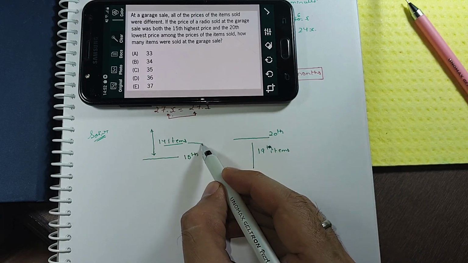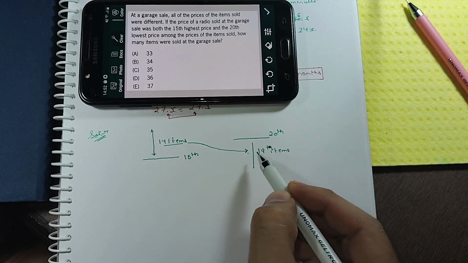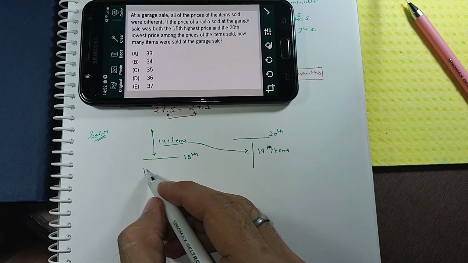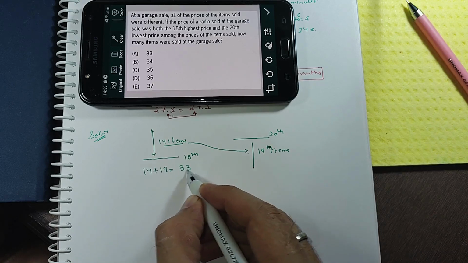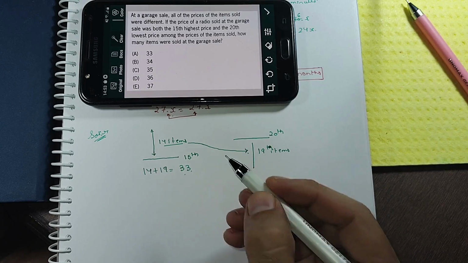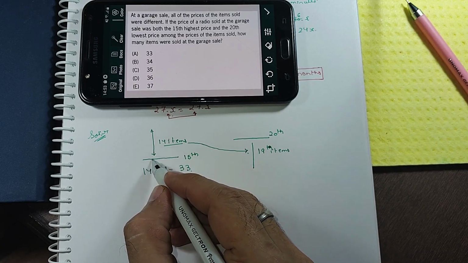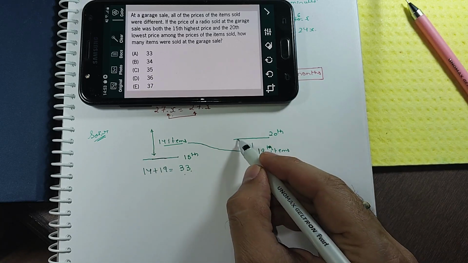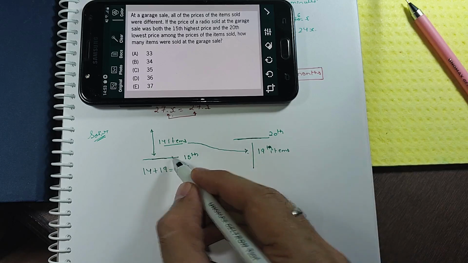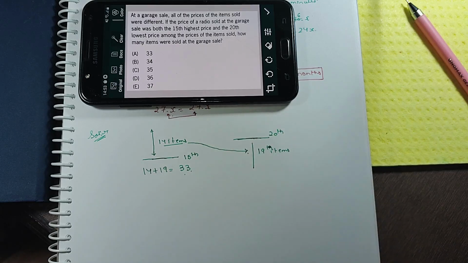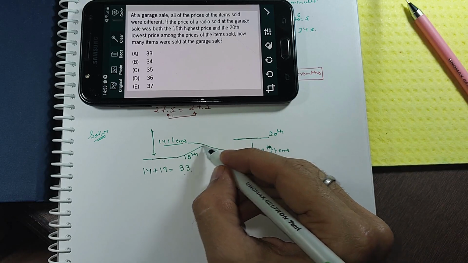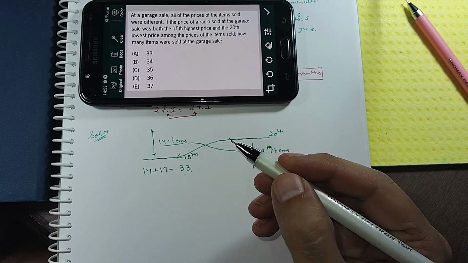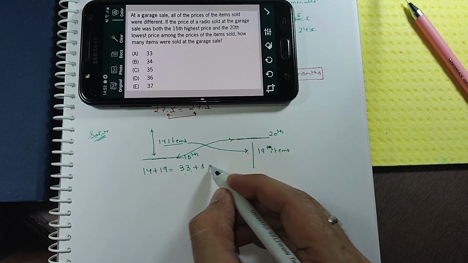Now see, 14 items were above it and 19 items were below it. So total 14 plus 19 will be equal to 33. Now see, 33 is not the answer. Why? Because there is one item which we are referring to in both the cases, the 15th in case of the highest and the 20th in case of the lowest. But both of these are the same item. So we just need to add 1 over it, not 2.